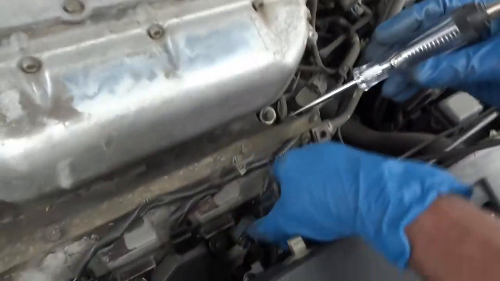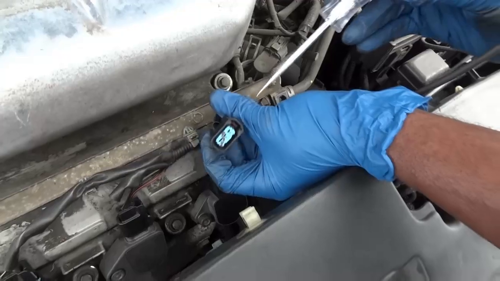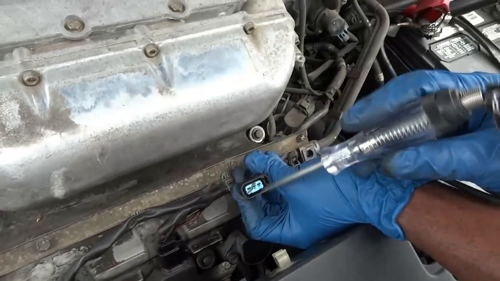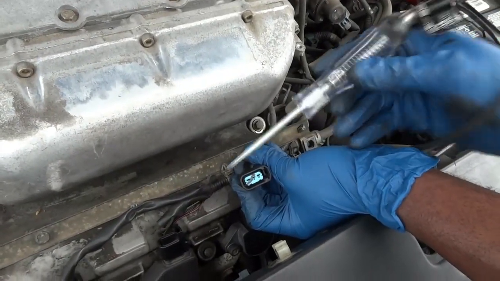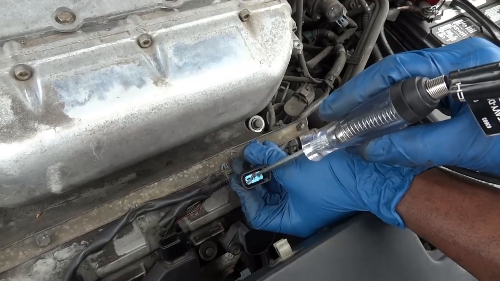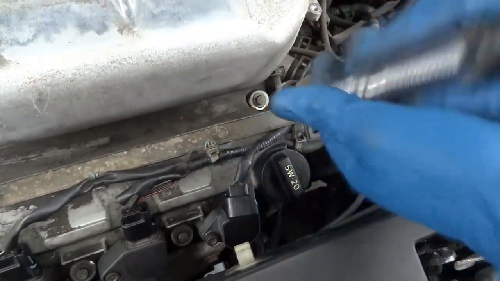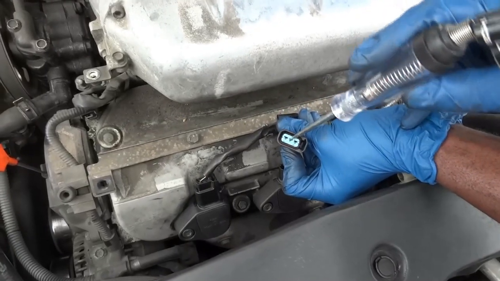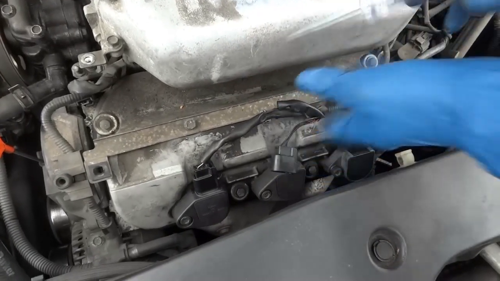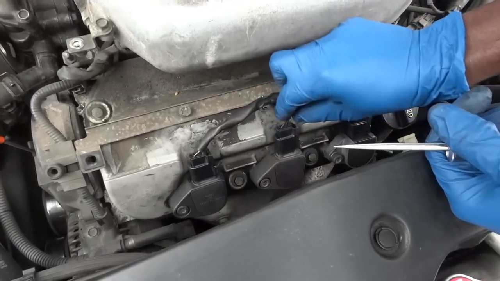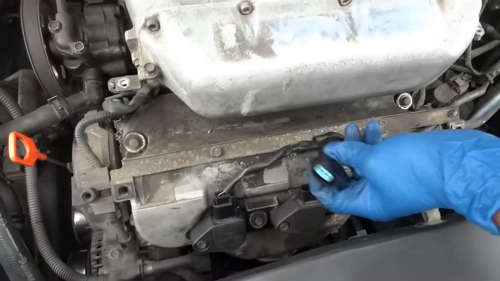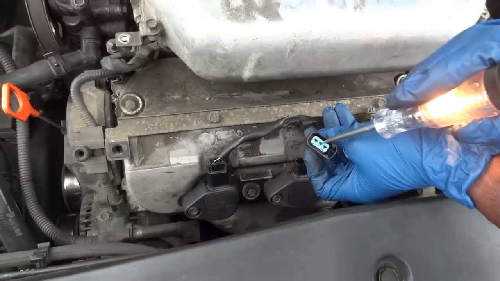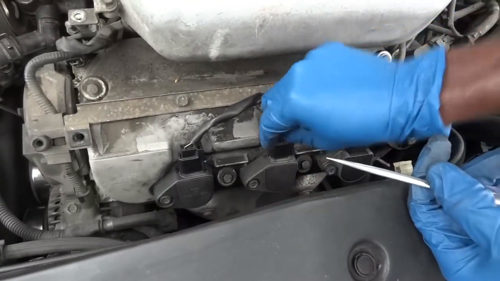Okay, so now we're gonna redo the same test. So on this coil, now we're gonna test the middle wire. Since my test light is connected to power, if there's ground on this wire, the test light should light. As you can see, the test light is lit. We're gonna reconnect it. Now let's do this one. We're gonna touch the middle wire. So test light lights. So the coil is receiving ground, okay, because this is the coil that's not firing, right? So it's receiving ground, but it's missing power.